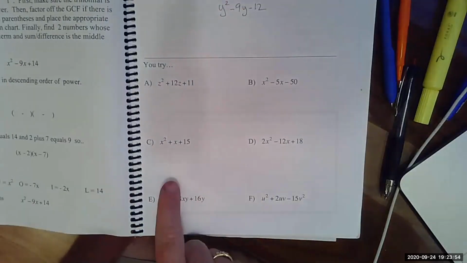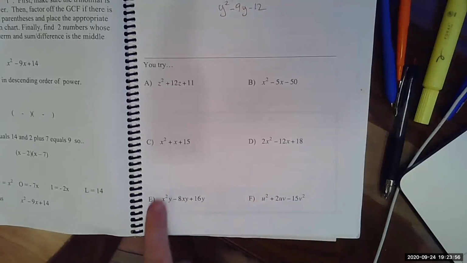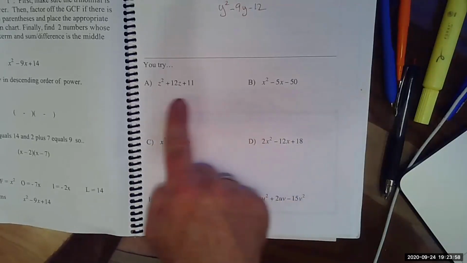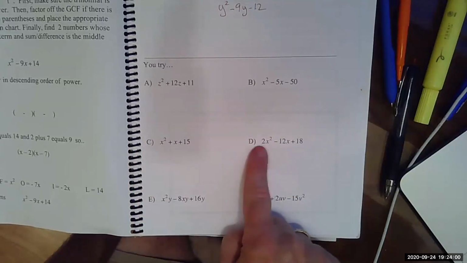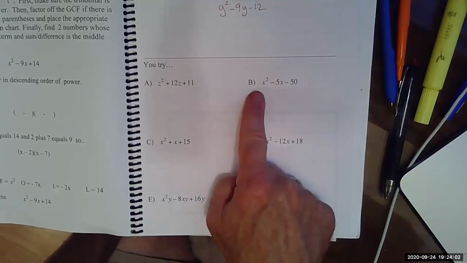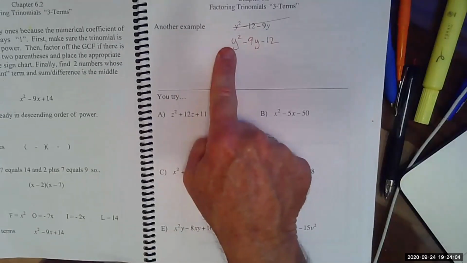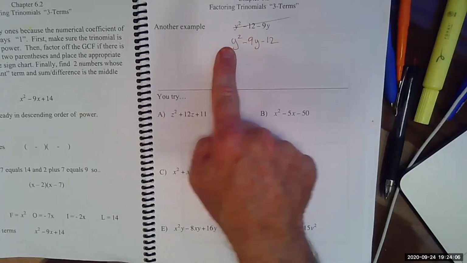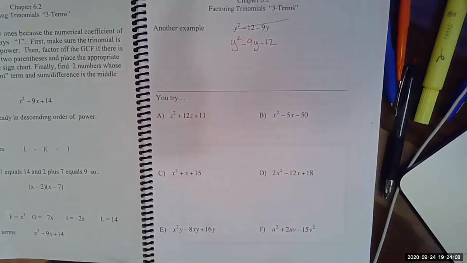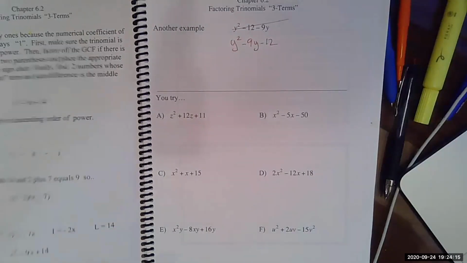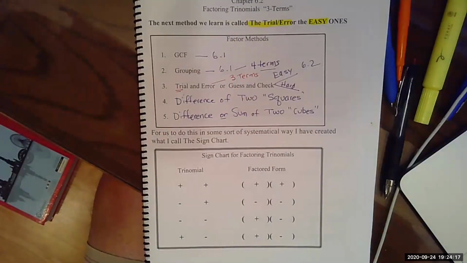Now here's the caveat, Brooke. Do you see how all the leading coefficients are positive ones? There's no negative out in front. As long as it's a positive one in front, then yes, you're right, my cheat sheet works every single time.